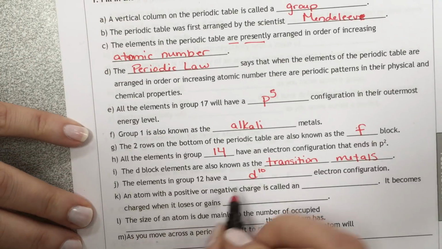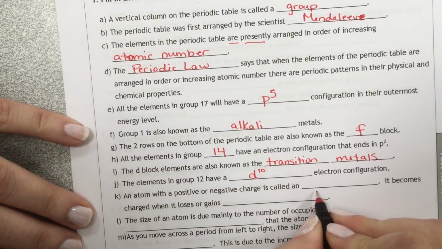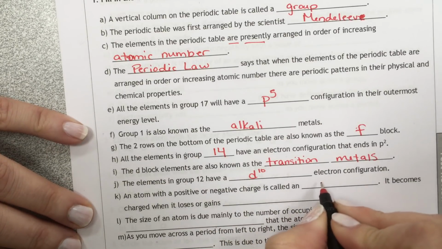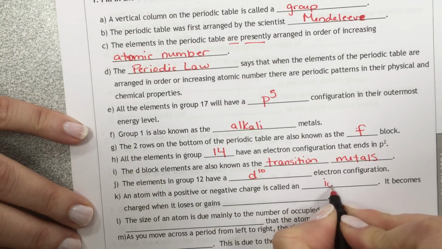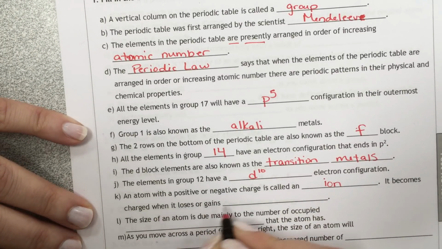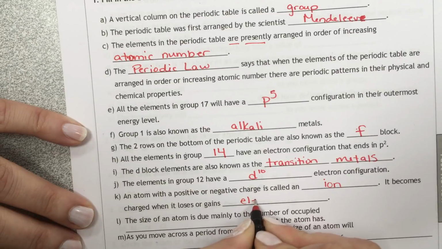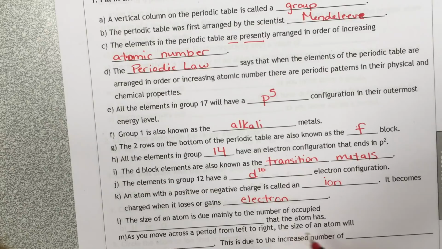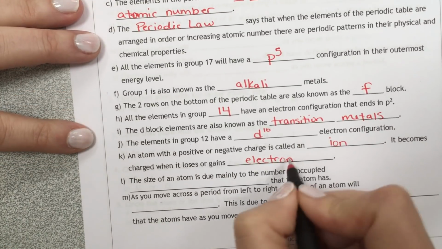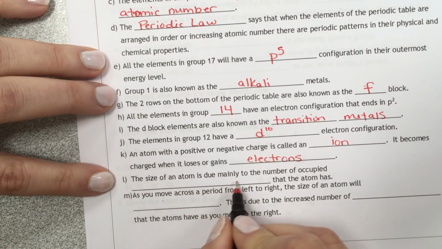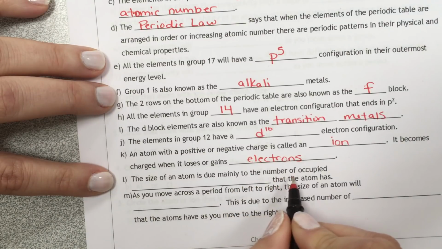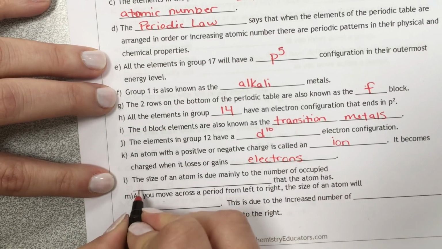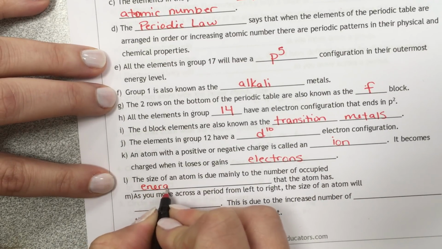Okay, an atom with a positive or negative charge is called a blank. It becomes charged when it loses or gains blank. So it's called an ion, and it becomes an ion when it loses or gains electrons. It never loses or gains protons to get the charge. The size of an atom is due mainly to the number of occupied blank that the atom has. So this is energy levels.